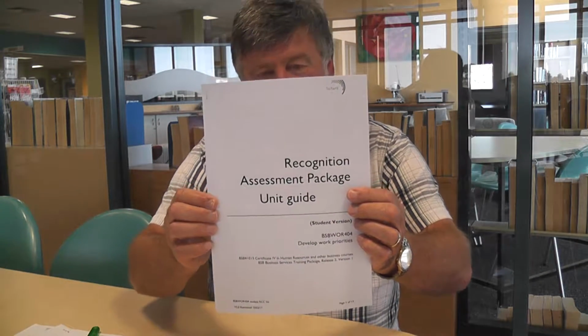So hopefully you would have this document, which is an assessment package for recognition for a student. It's a student version, and it does describe the unit a bit like the actual assignment does. And in fact, the first part of the competency conversation, if you like, is the same questions that are in the assignment, because that's the background knowledge that you're expected to have in order to gain competence at this unit.